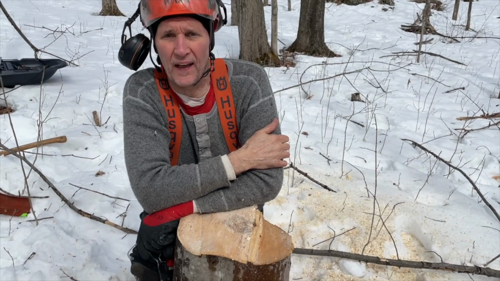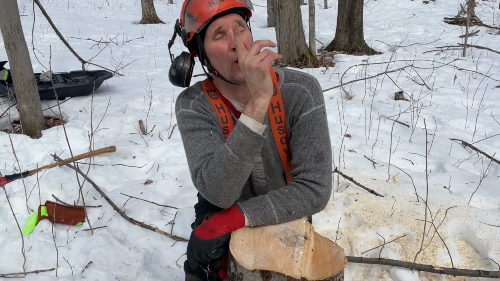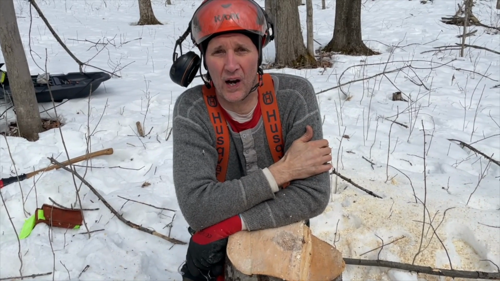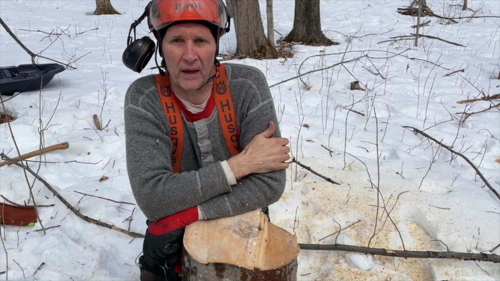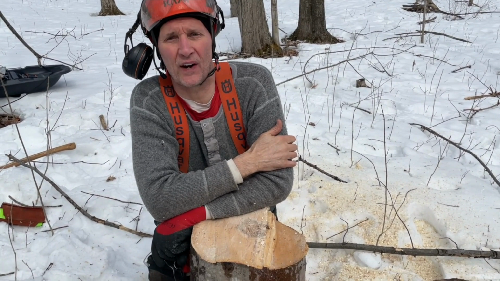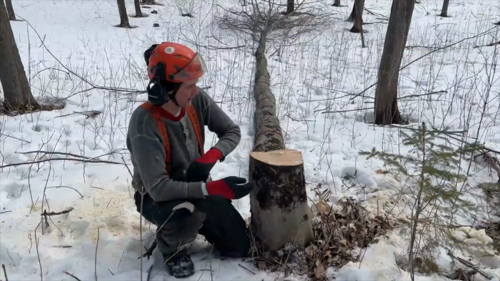So in some of the footage you did see me using a wedge, and that can be a part of it if the tree doesn't have a very strong lean, or in this case we had some branches that were hung up. We can help the tree in terms of assisting it in its direction of fall.